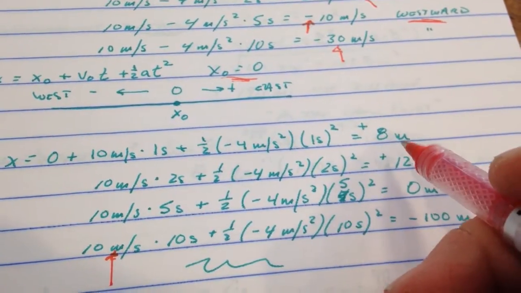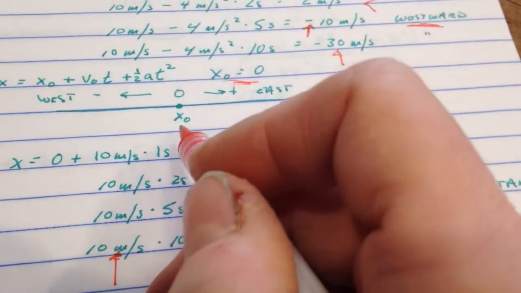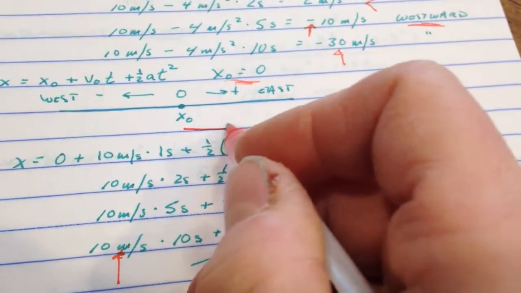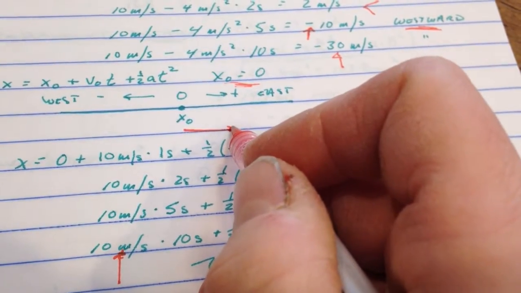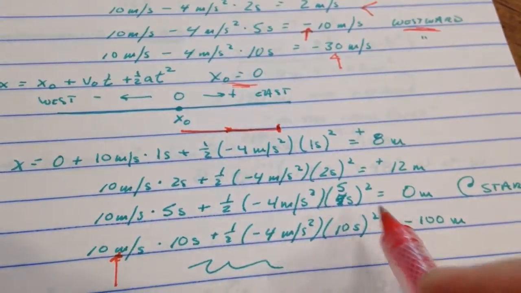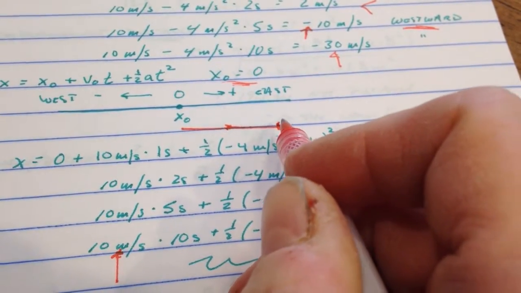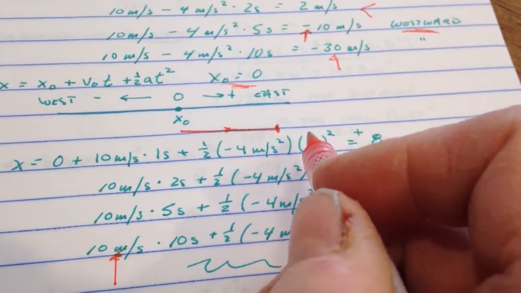Notice that what these numbers indicate is that in that first second from the starting position, you've gone 8 meters. By the end of the second second, you have gone 12 meters. You may overshoot. Perhaps you've reversed at that point.